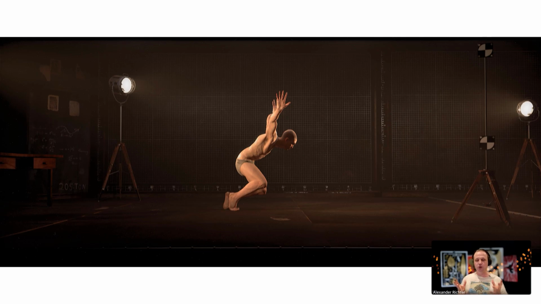And what we wanted to do is have a human move like an animal in a Muybridge environment. So what we needed to do is, A, capture the movements of animals, and B, have as realistic a human as possible. So we set out to do exactly that. We only had 3 months.